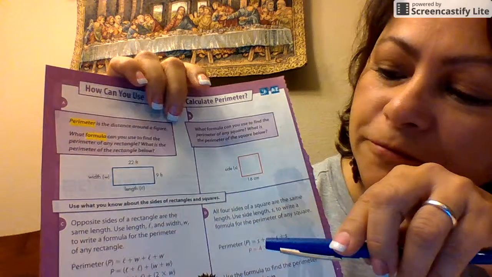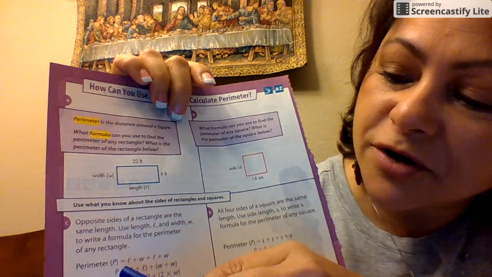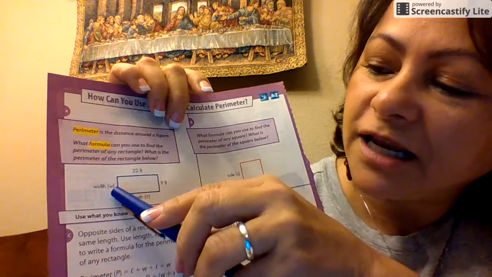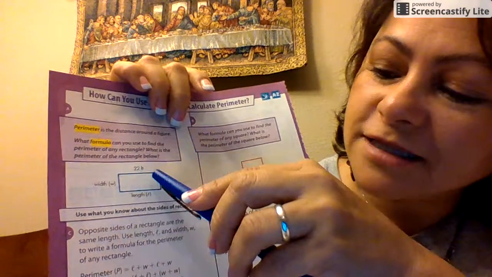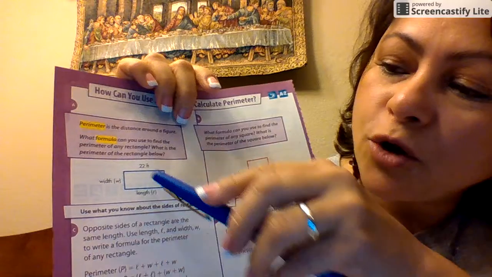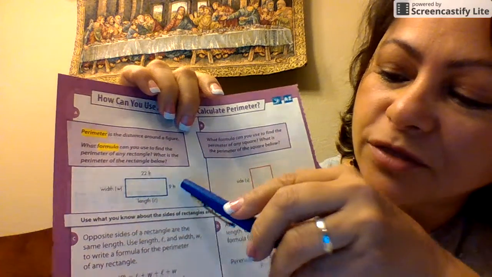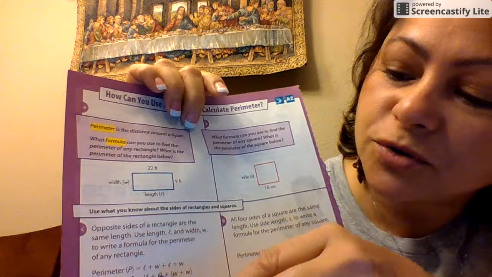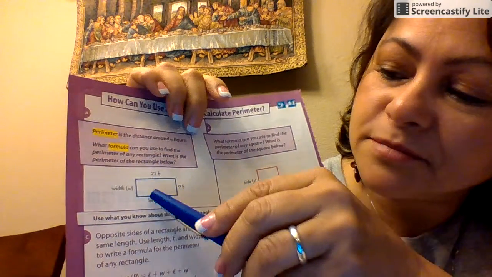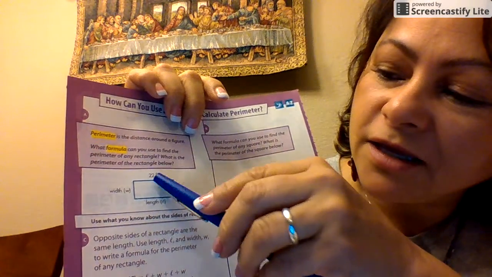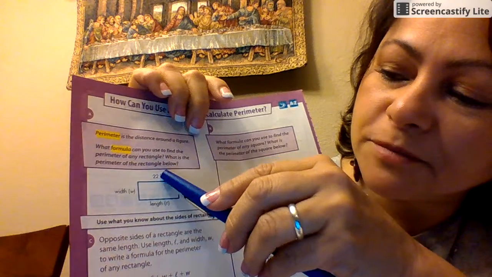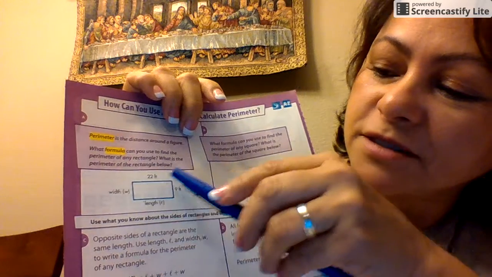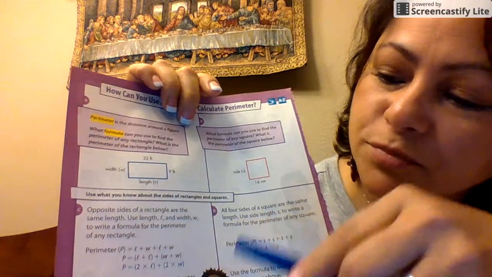That's the perimeter. Or perimeter is length plus length plus width plus width, okay? Or perimeter equals 2 times length. So you find the length and you multiply it by 2 plus 2 times the width, and that's your perimeter.